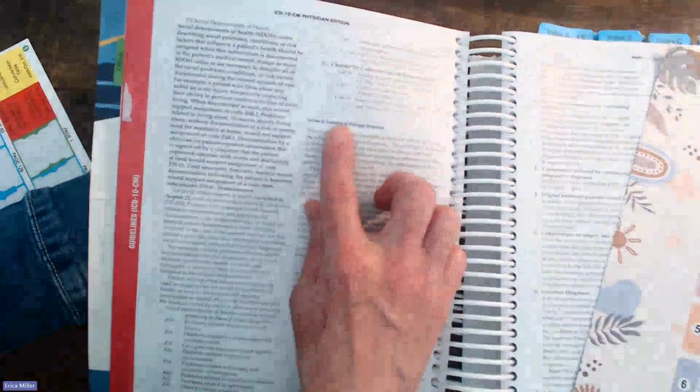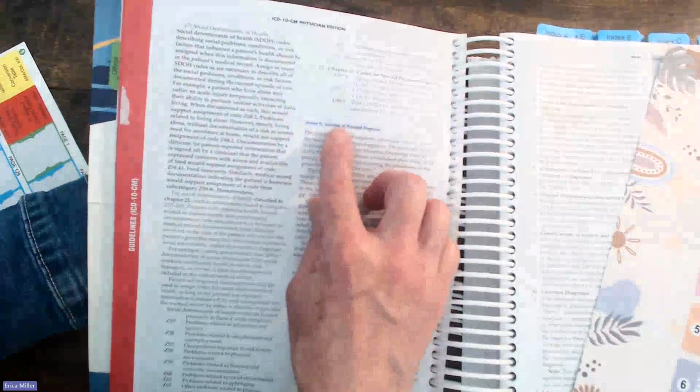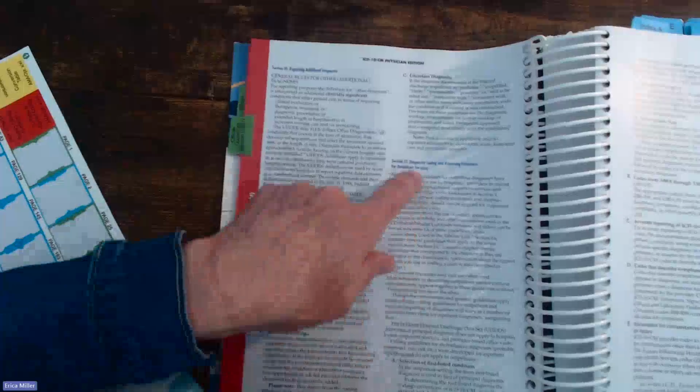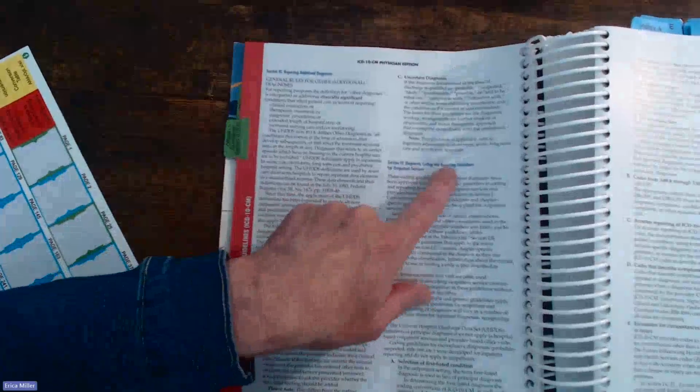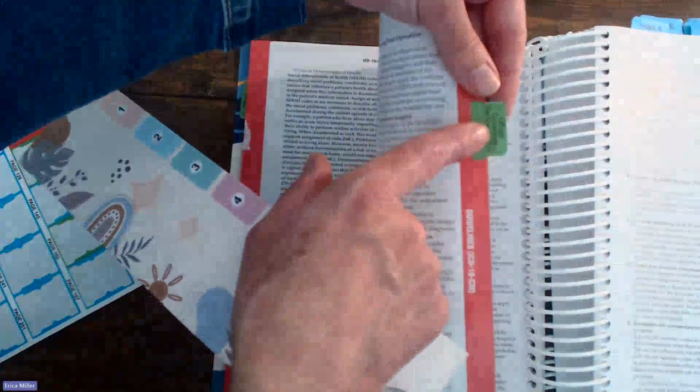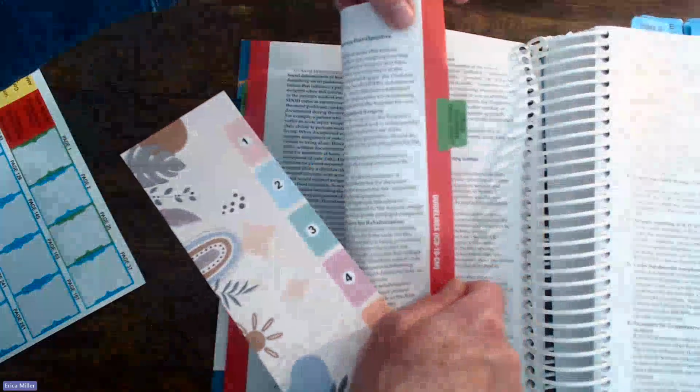Section 2 will say this is what you're looking for. Section 2, selection of principal diagnosis. So section 2, and I'm just going to flip here. Section 3 is your reporting of additional diagnosis, and then there's your section 4, diagnostic coding and reporting guidelines for outpatient services. So that is specific to this tab right here, official guidelines, sections 2, 3, and 4.